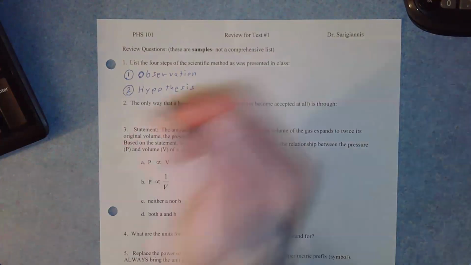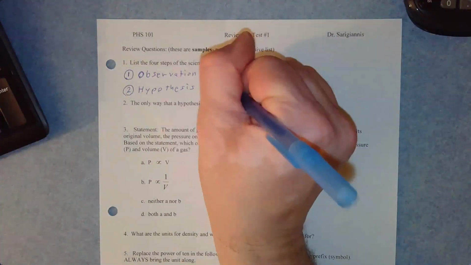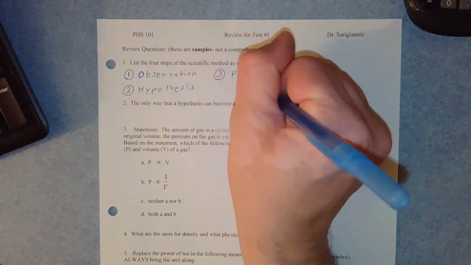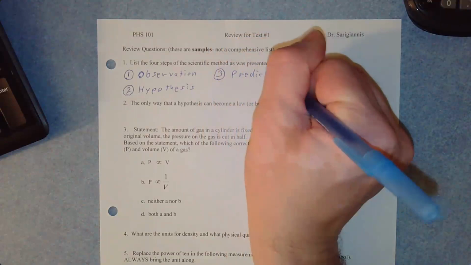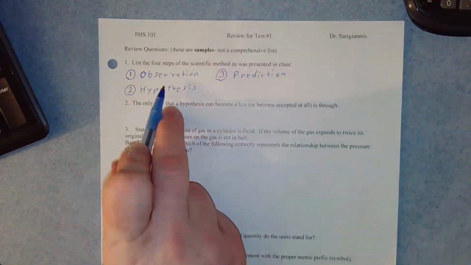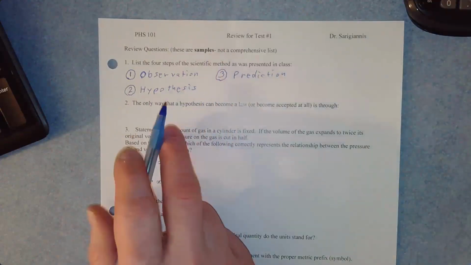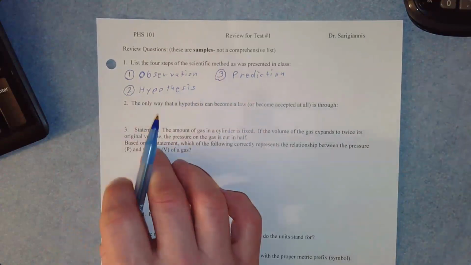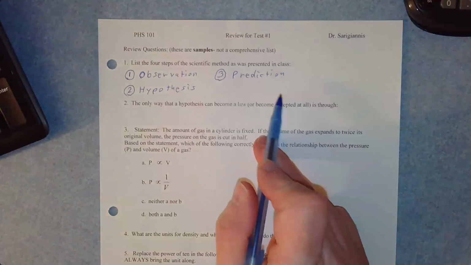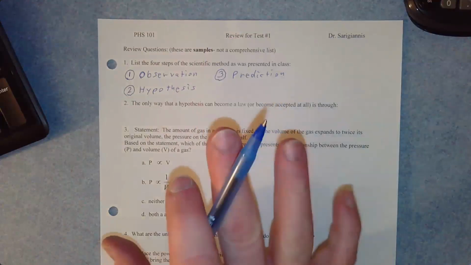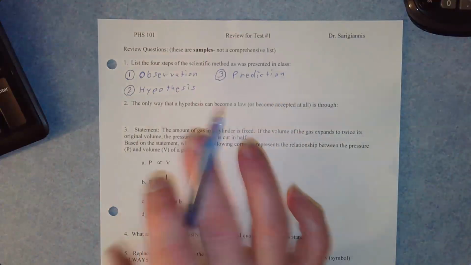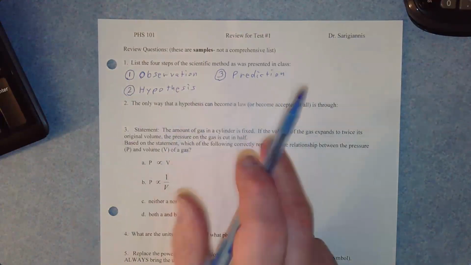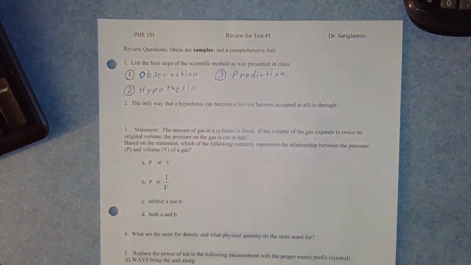And then the third step is they're going to make a prediction. I observed XYZ happening. I think it's happening because of this, whatever physical property, right? So my prediction is going to be, well, if I take something else and do the same thing to it, or I run some test, I'm going to get certain results based on what I understand.